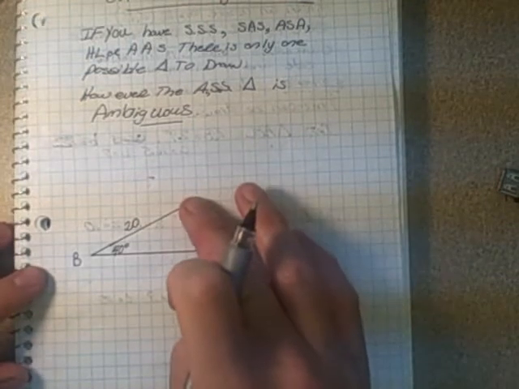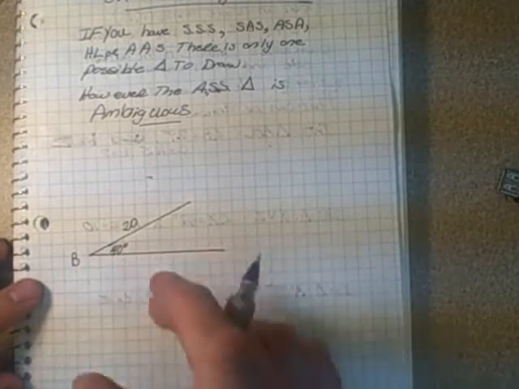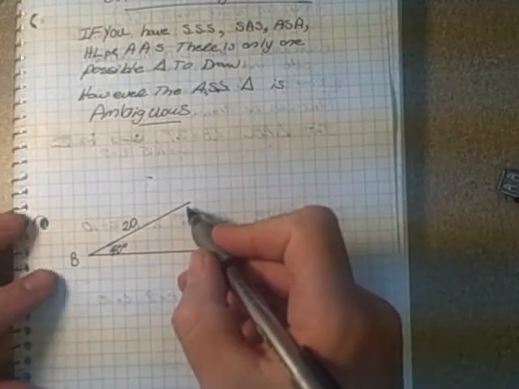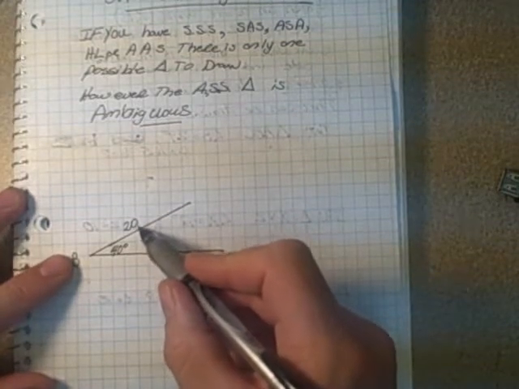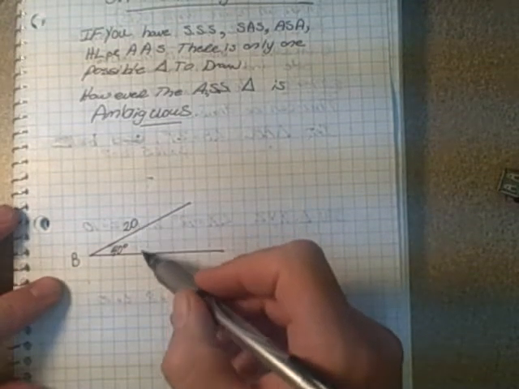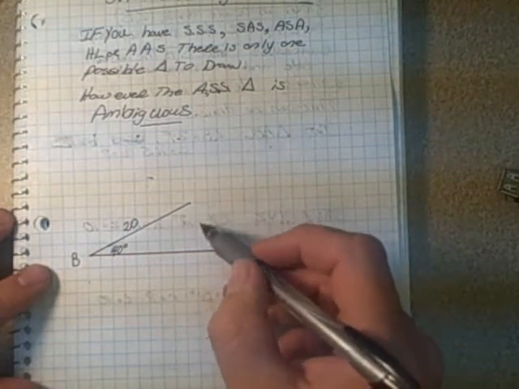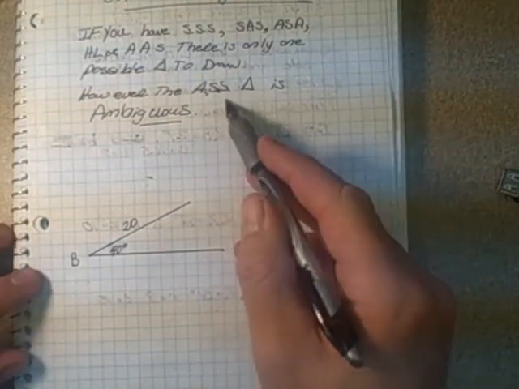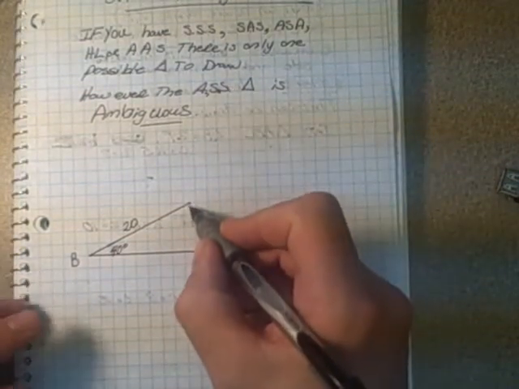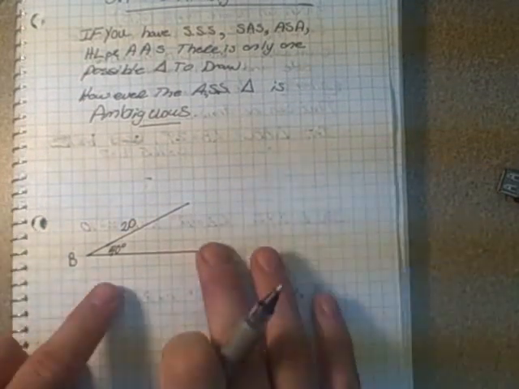Now, what you'll find is that we don't know what this side is, but we have this angle given, and some side given here. If that other side is small, like if it's just 1, it'll never ever touch this line.